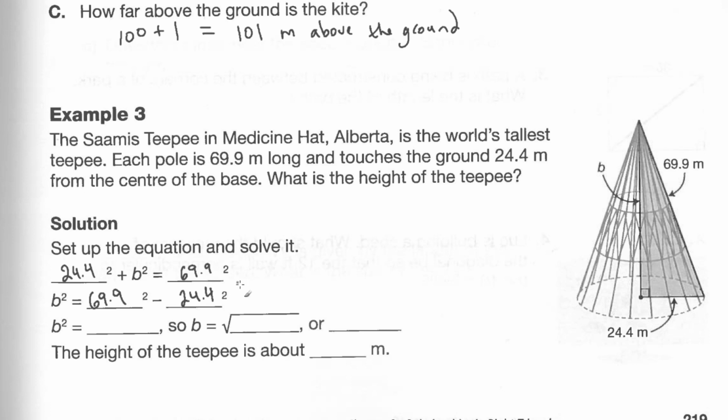b squared is equal to 4,290.65. So b is equal to the square root of 4,290.65, or, if you put it in your calculator, approximately 65.5 meters. The height of the teepee, then, is 65.5 meters. And that's it for this.